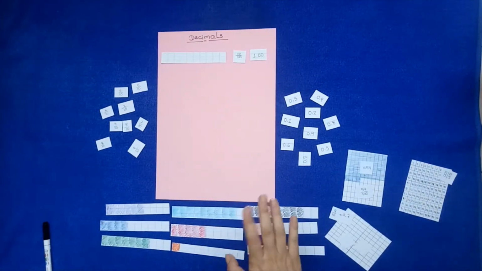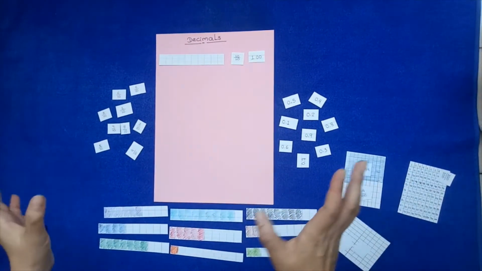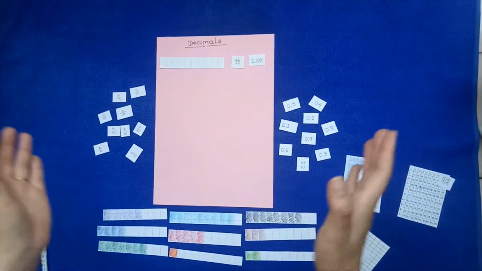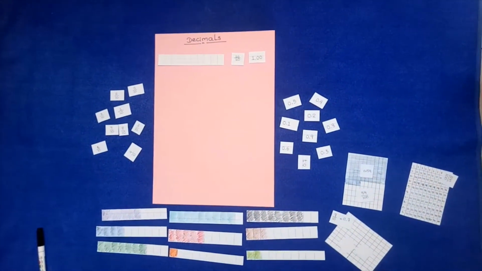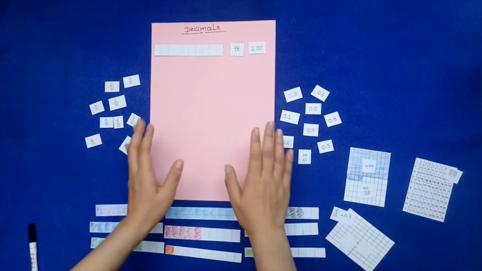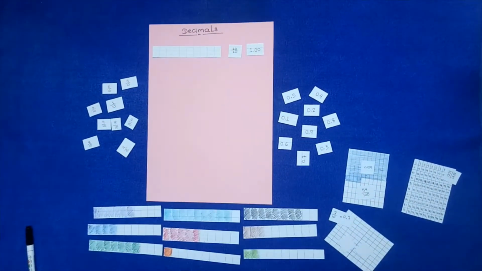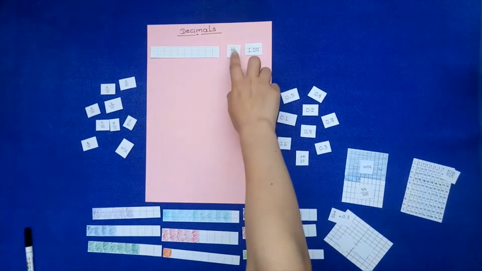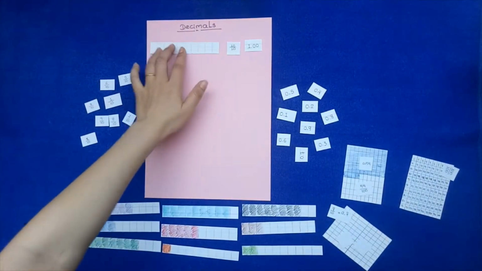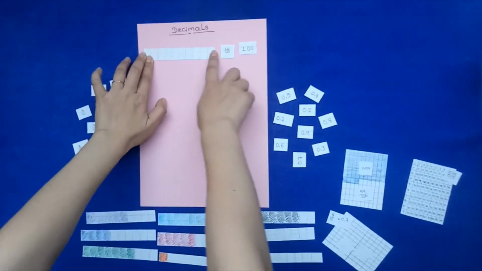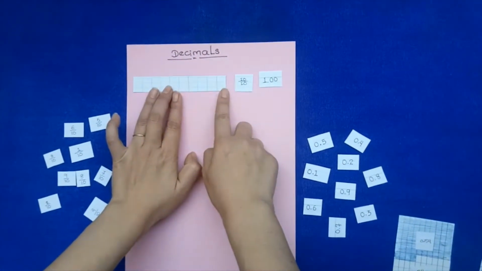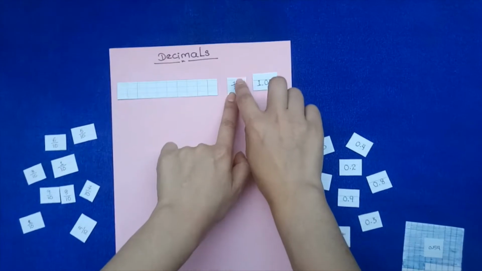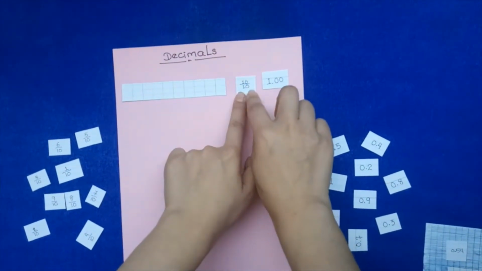Okay, today's topic is we will learn about decimals. Especially I want to teach about the tenths. So here, this one is the whole one. That's why we call it 10 by 10.